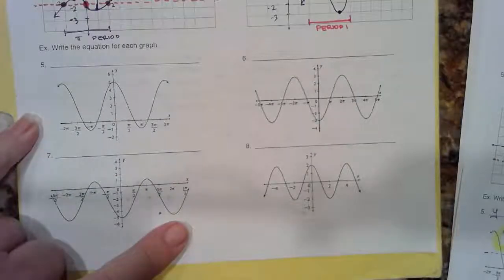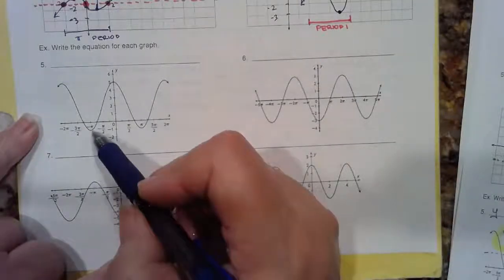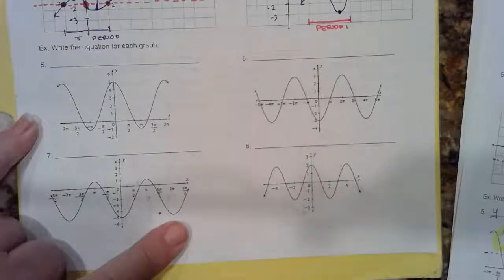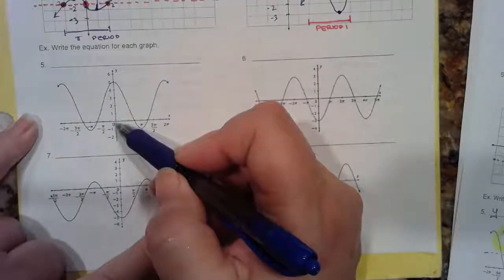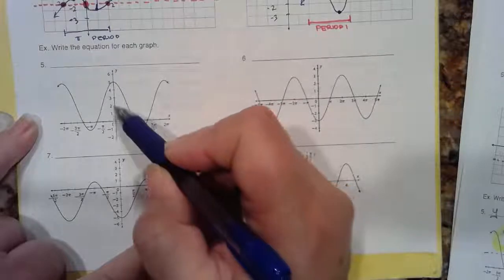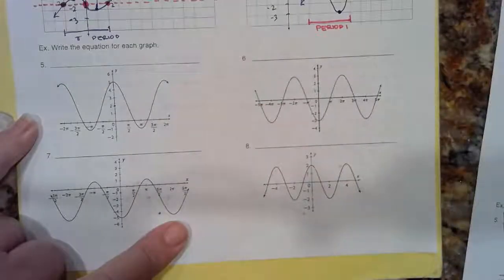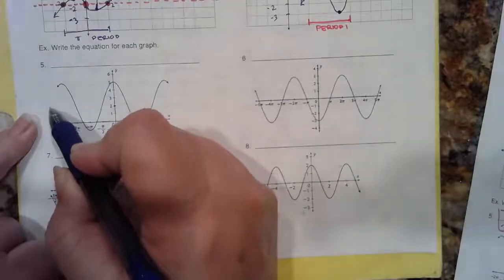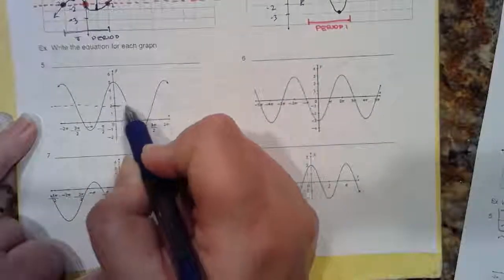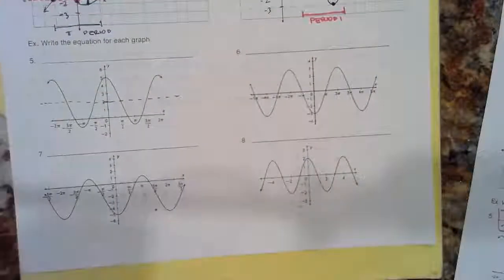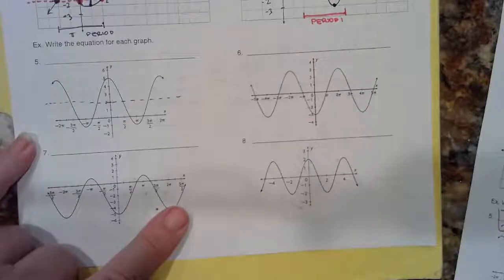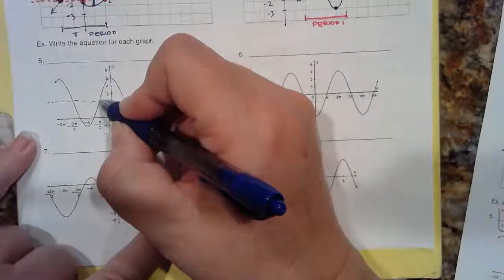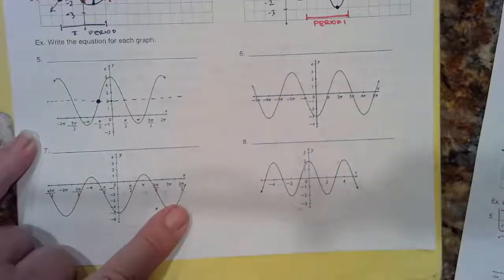So by looking at the graph, you notice that this is the bottom, this is the top. So the midline, if I'm eyeballing it from here down to here, would be 2. So 2 is your midline. I'm going to draw the dotted line so I can visually see that this is my midline. By identifying the midline, that allows me to see what my reference point is. So I can clearly see this should be my reference point.